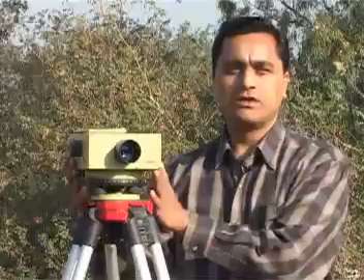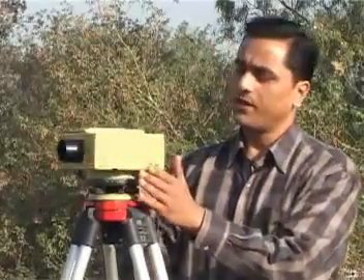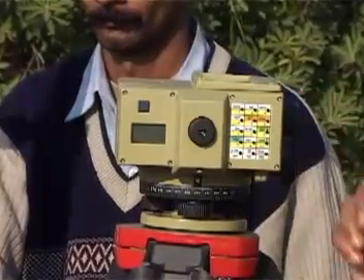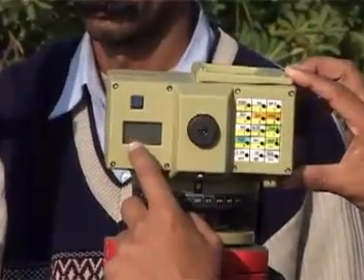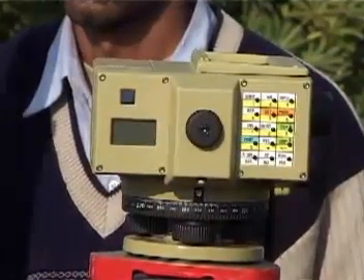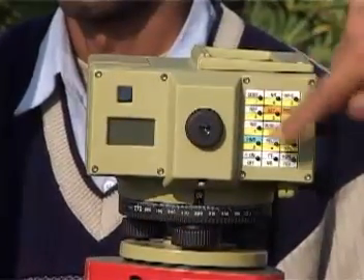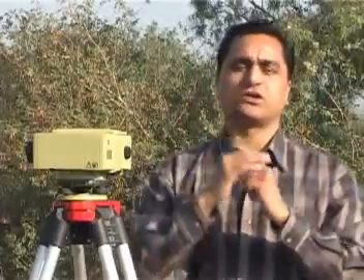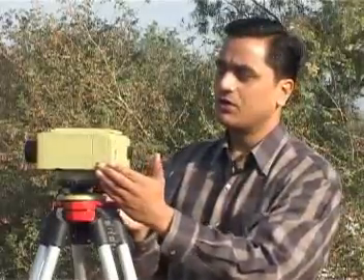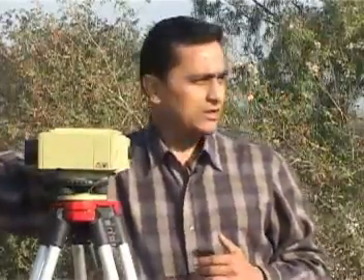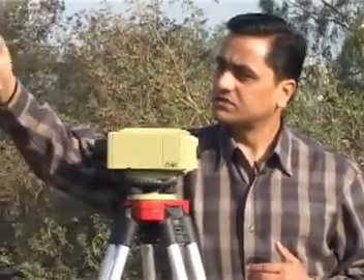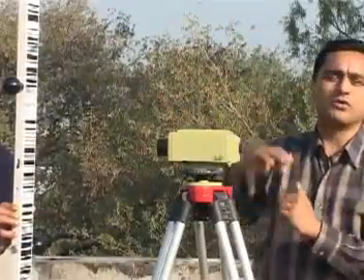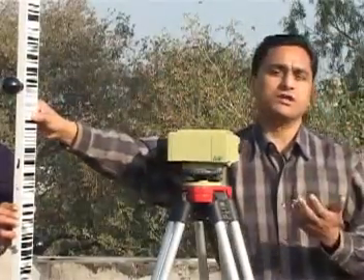Once it is leveled, if you see carefully, we have an alphanumeric keyboard. We also have an LCD panel, and whatever we are doing, we do all those commands through this keyboard here. When we have to sight the staff, in this case it is like this. As you can see, this is the staff, and the staff is made of barcode. The entire staff is made of barcode. We don't have any graduations written here.